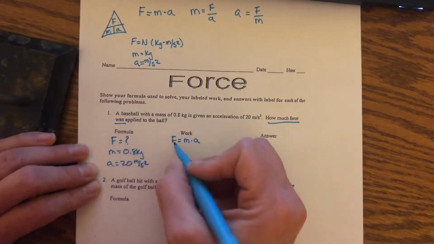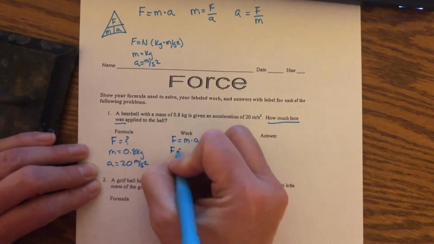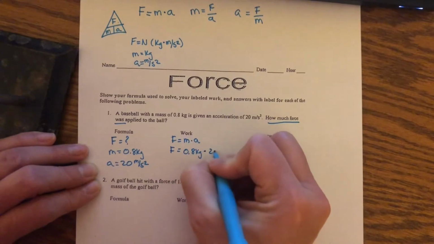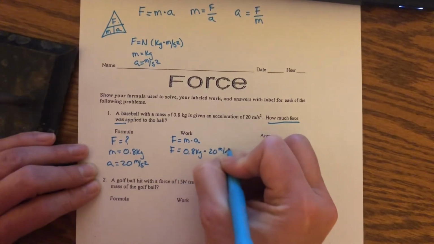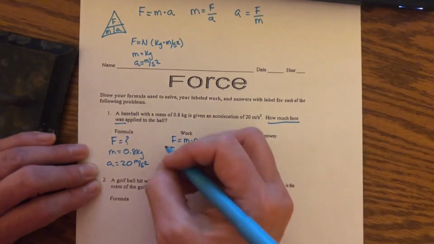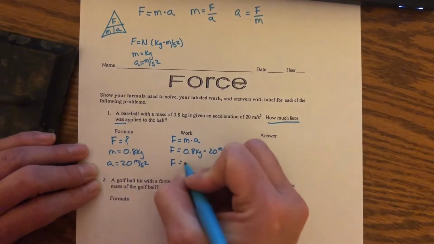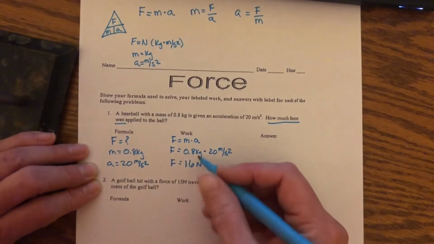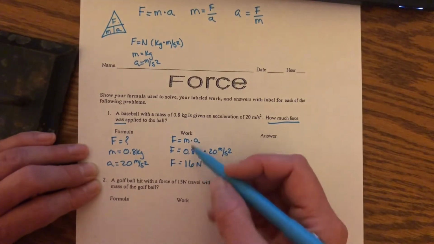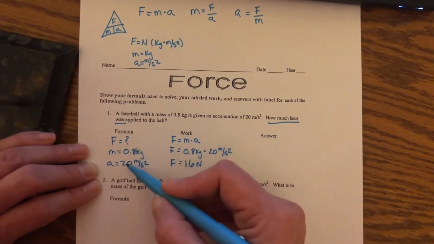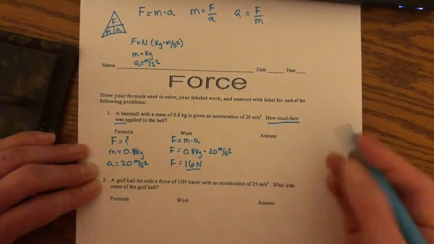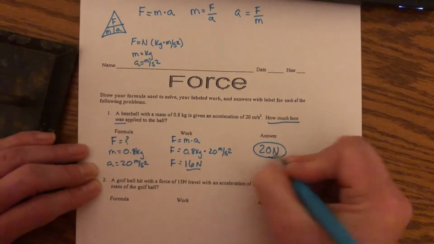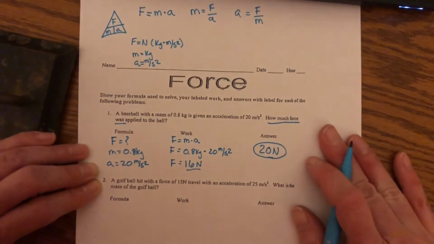Then I put my variables into my formula. So my force equals 0.8 kilograms times 20 meters per second squared. Then I put that into my calculator and I end up getting 16 newtons. Once I get that, I need to check for sig figs. This has 1 sig fig, this has 1 sig fig, so I need to round to 1 sig fig. I would get 20 newtons when I round that. So that's how I do that problem.